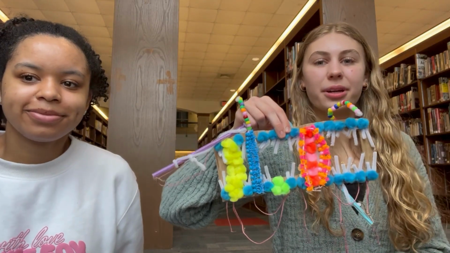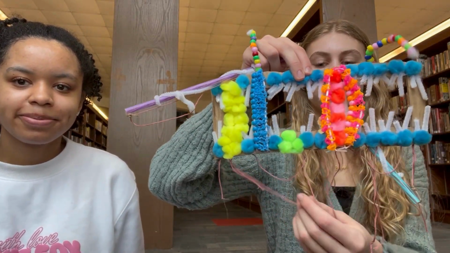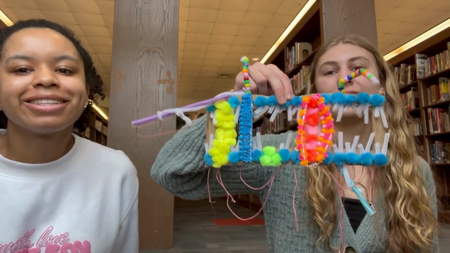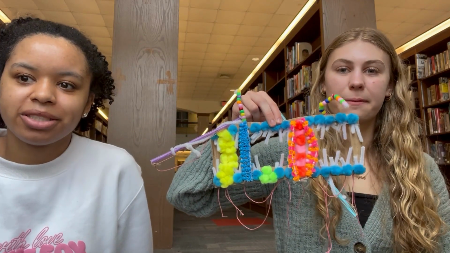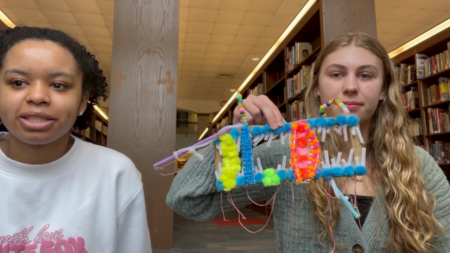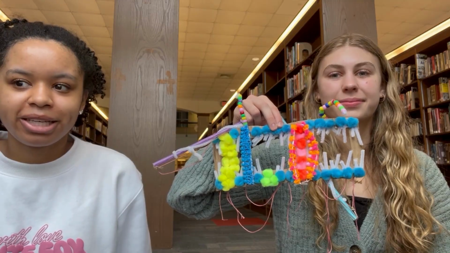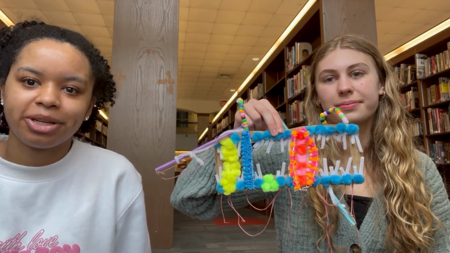So next up is the microfilaments, which are these pink strings on the bottom of the phospholipid bilayer. The microfilament's function is to support the cell shape and cell motility, it helps increase surface area, and it aids cytoplasmic streaming.